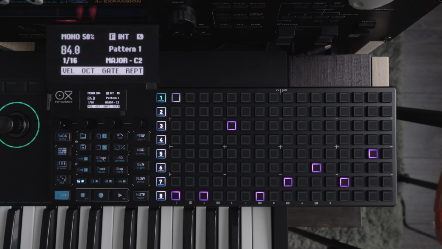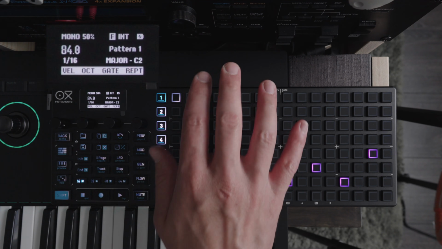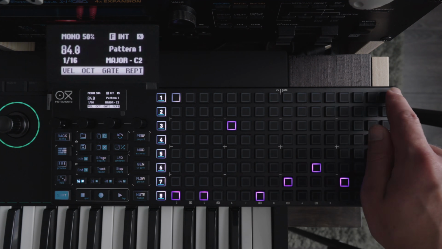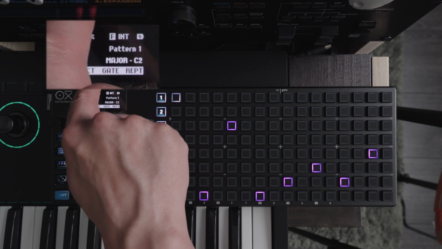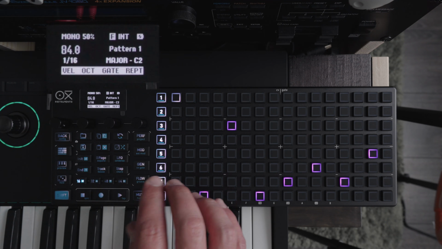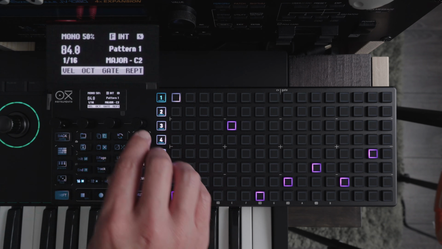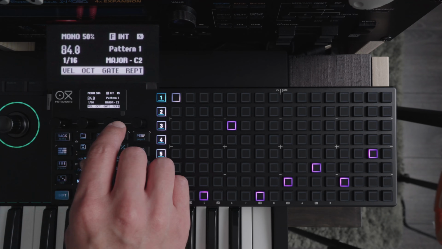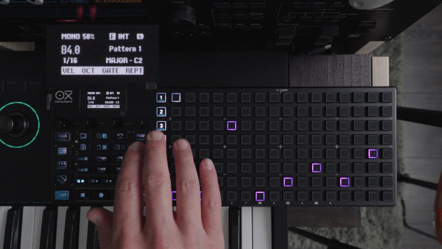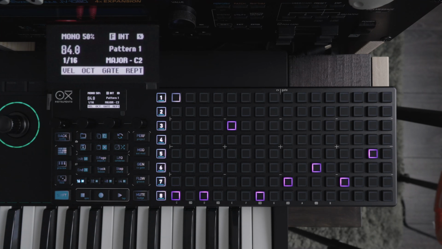Hey, it's Oxi, and in this video we are taking a look at the CV and gate functions in the Oxi One MkII. Now in the Oxi One you have 8 CV outputs, 8 gate outputs, and a clock output here. You can also run external CV into the modulation input on the Oxi One, but we will be focusing on the CV and gate outputs in this video.